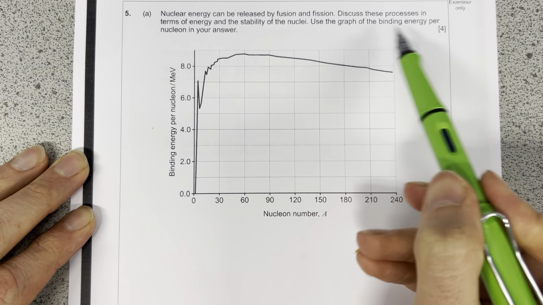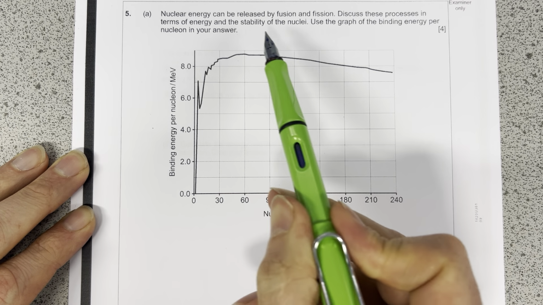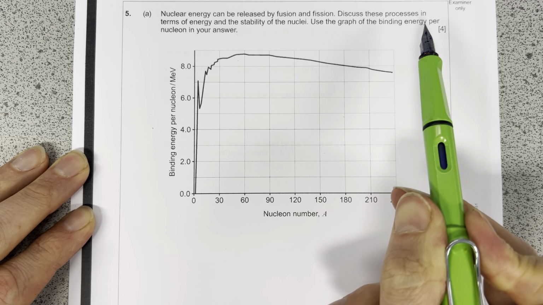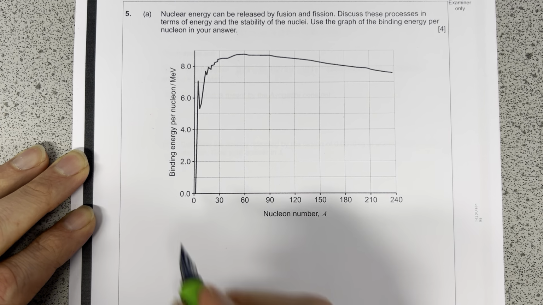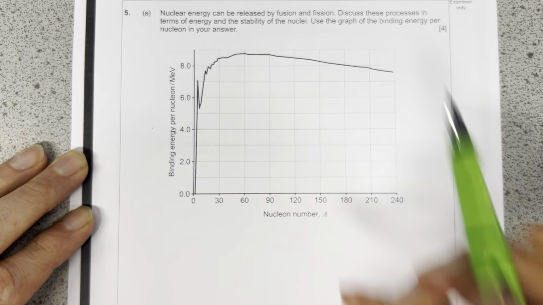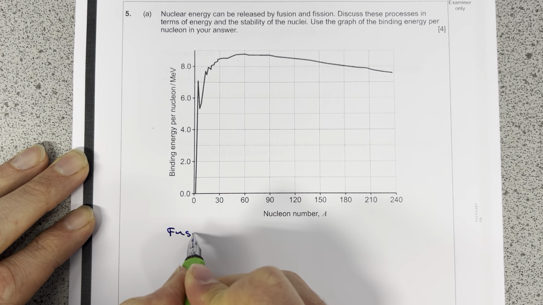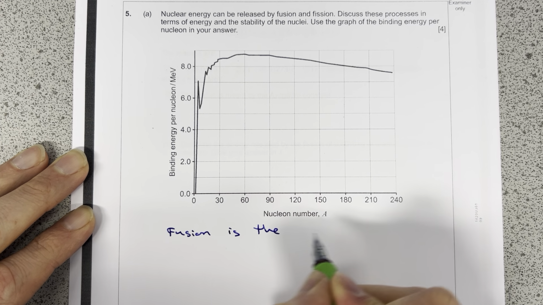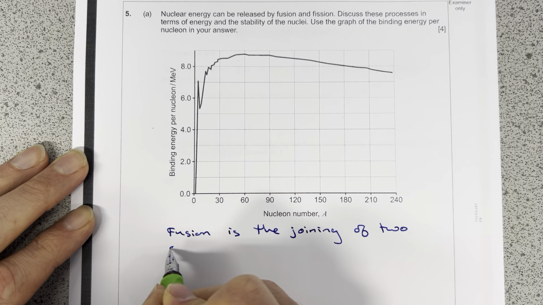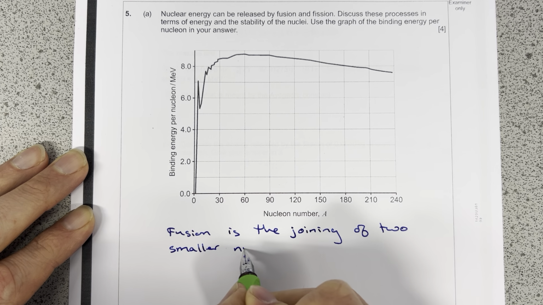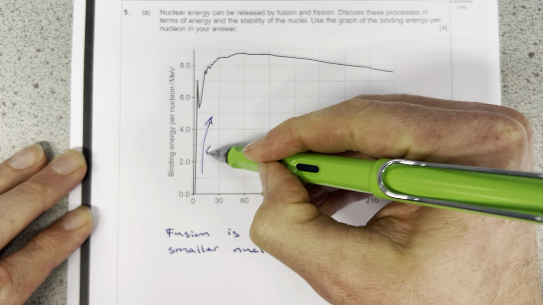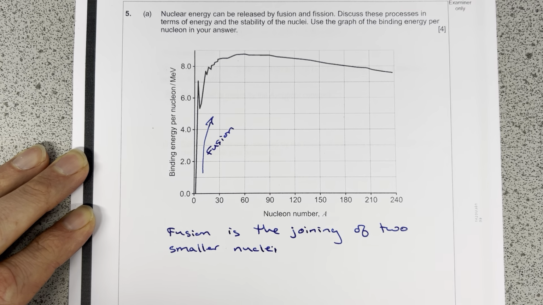And they want us to use the graph of nuclear binding energy to discuss why nuclear energy can be released by fusion and fission. They want us to talk about those processes with reference to this graph. So the first thing I'm going to do is take it straight on. It says describe fusion, basically. So what is fusion? Fusion is the joining, for want of a better word, of two smaller nuclei. And it happens here. So this is fusion on the graph. Don't be afraid to write on a graph like this.